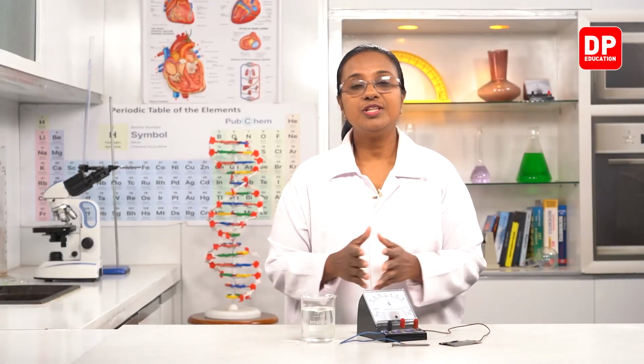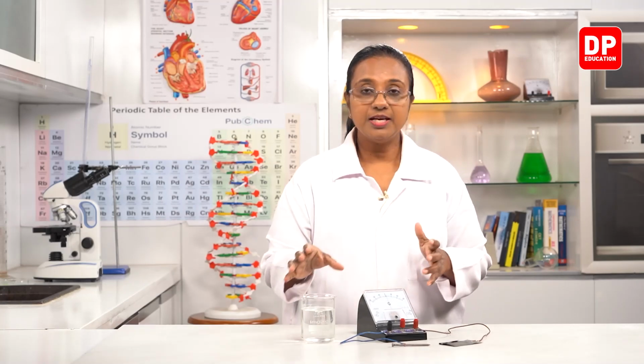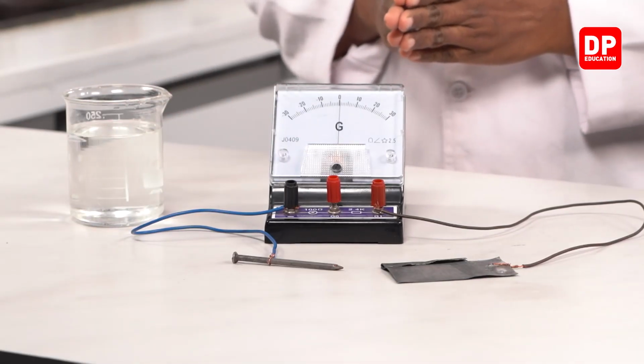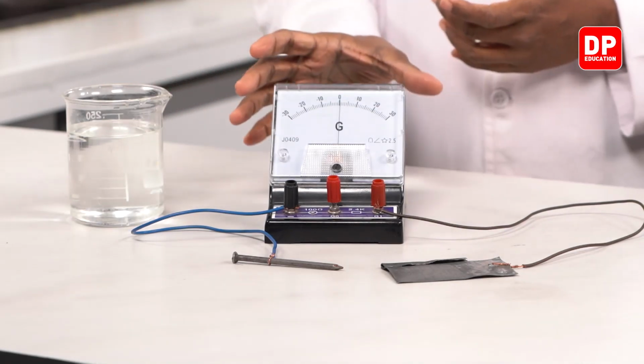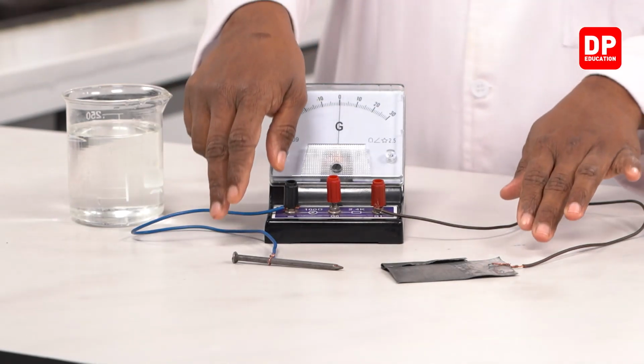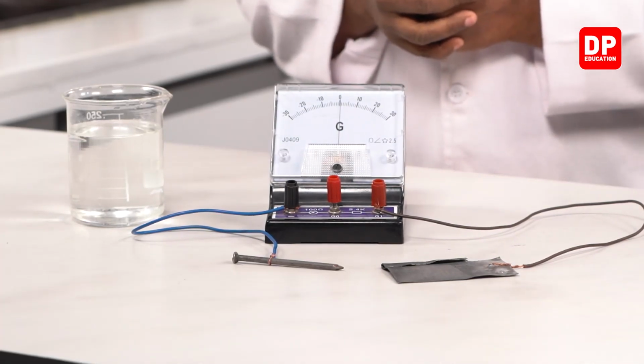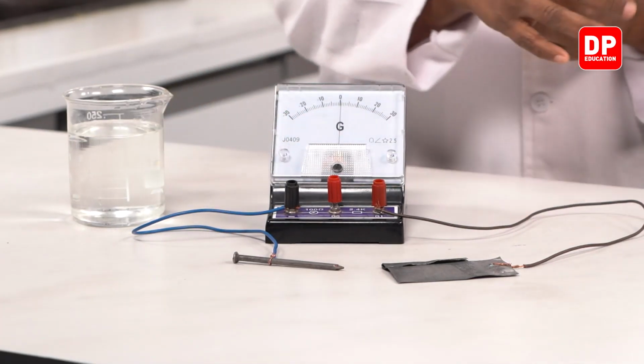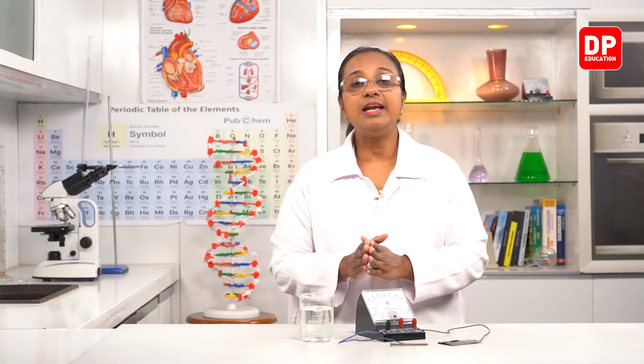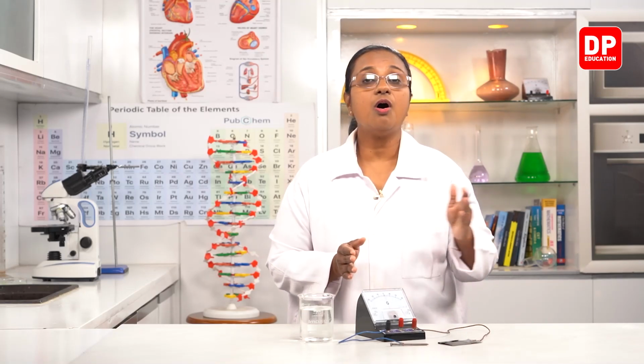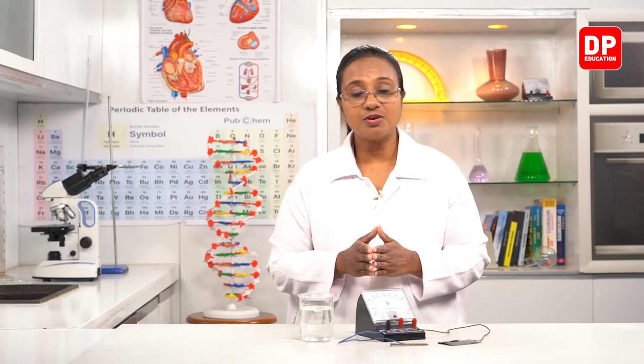Okay, students. This is the third electrochemical cell that you are going to observe. Here again we have dilute sulfuric acid as the solution, and I have the galvanometer. Here you can see I have two different metals: one is iron, the other one is zinc. When you compare the reactivity, you all know iron is less reactive than zinc, or zinc is more reactive than iron, and in the activity series also zinc is above iron.